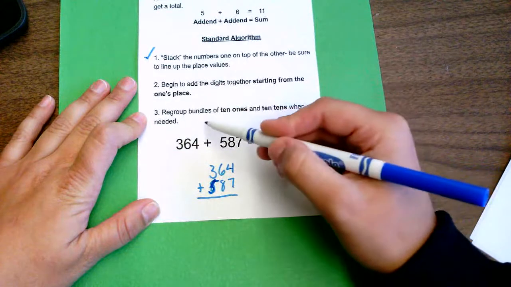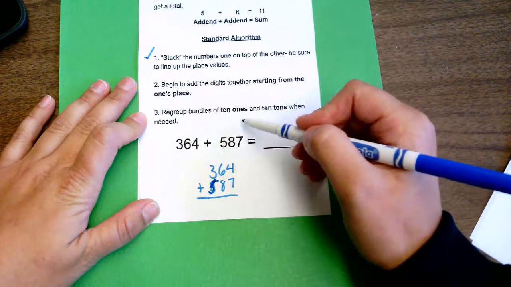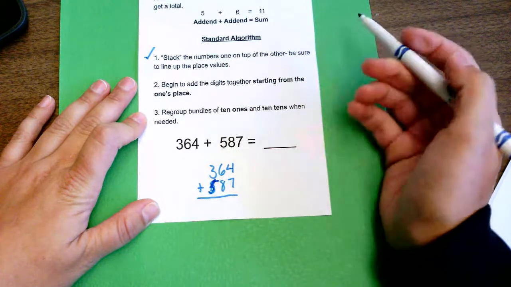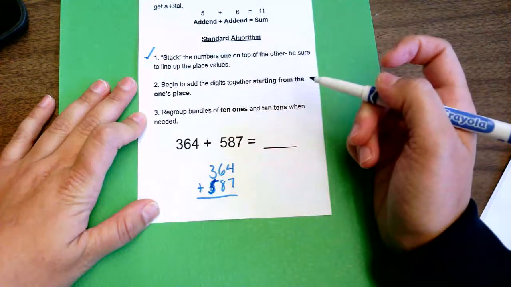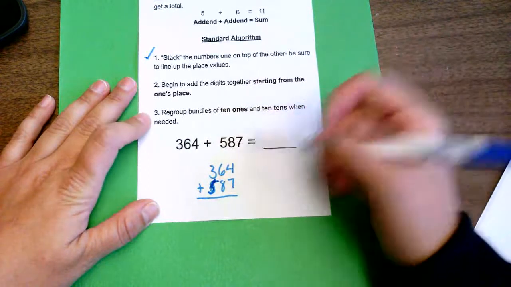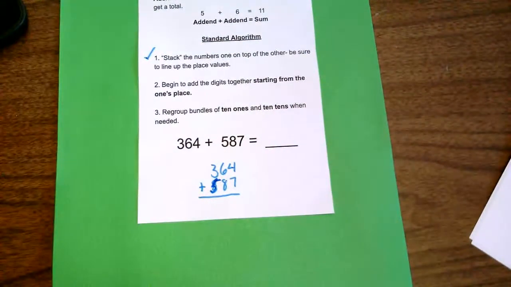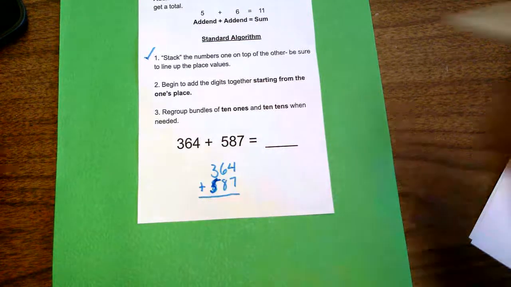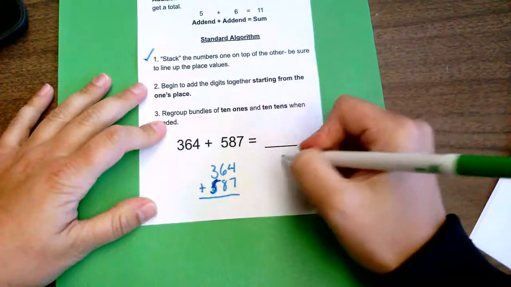And step 3 reminds us to regroup bundles of 10 ones and 10 tens whenever needed. We may also need to regroup the hundreds into the thousands depending on how large our answer, our sum, is going to be. So let's go ahead and get started in our ones column. So first I'm going to be adding 7 and 4. I know 7 and 3 is 10. So 7 and 4 is going to give me 11.